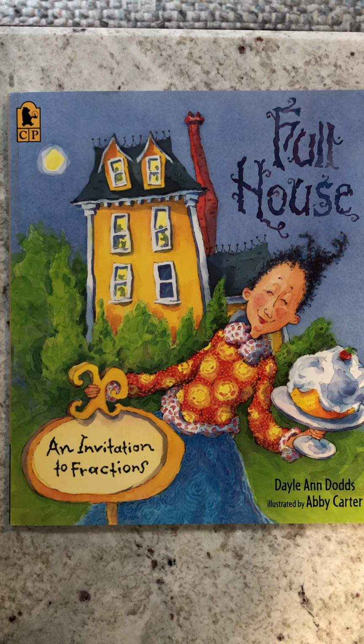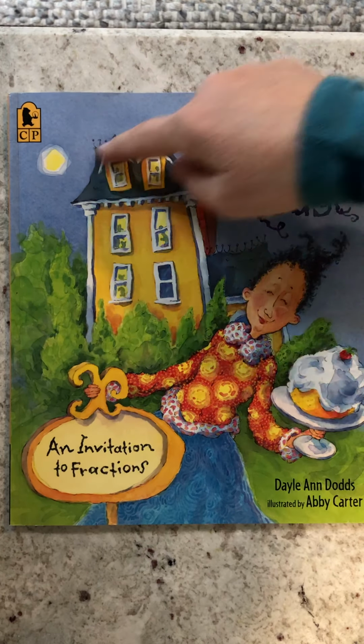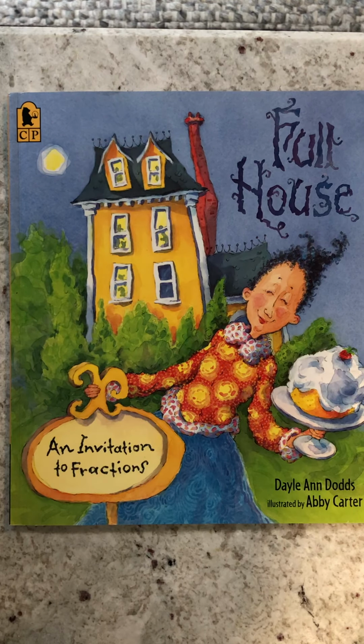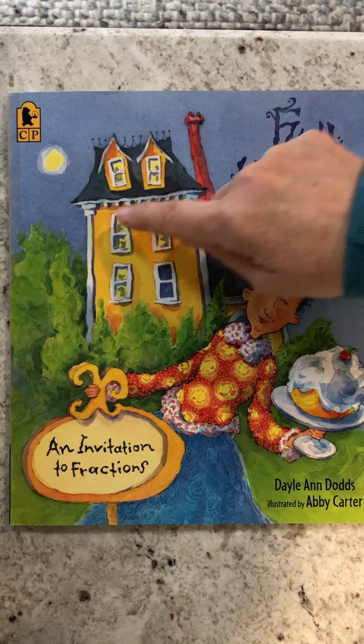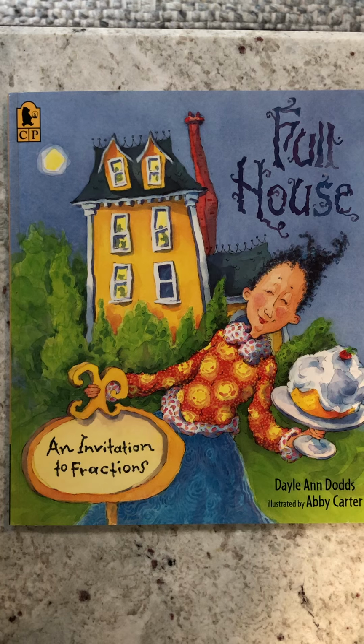Today I'm going to read the story Full House, An Invitation to Fractions by Dayle and Dodd with permission from Candlewick Press. Before I get started with the story, I want you to think about fractions and that they are a piece of a whole. So in our story today, the house is the whole thing. And we're going to talk about the different rooms that are in the house as being our fractional pieces.